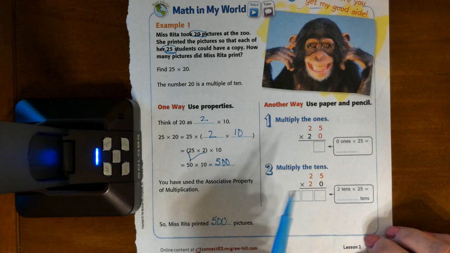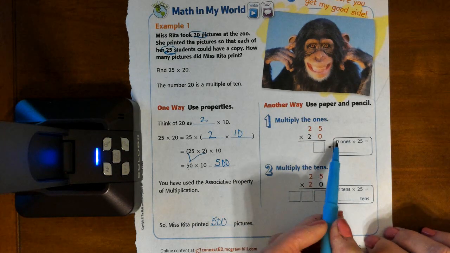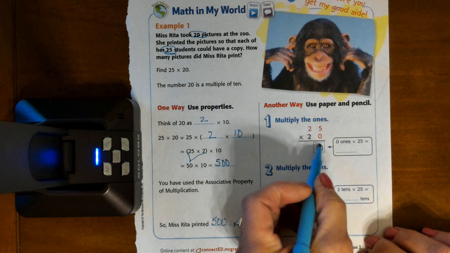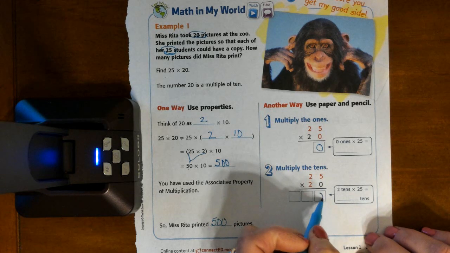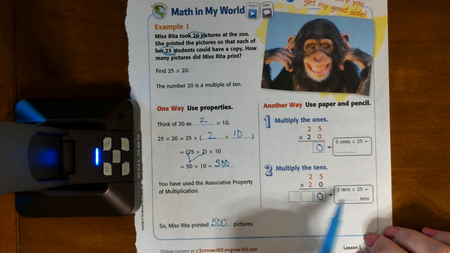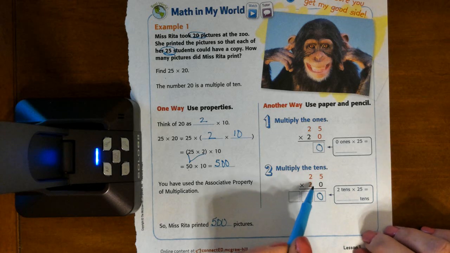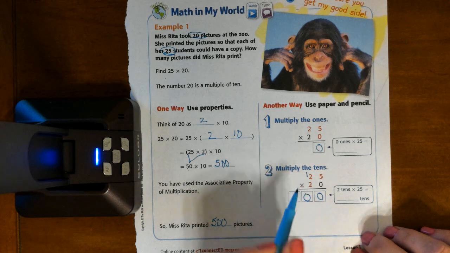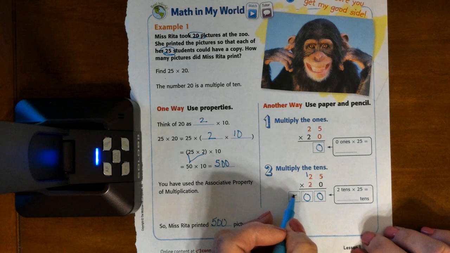Okay? The other way is to think of it as the paper pencil method, the standard algorithm, call it the mommy-daddy method. We can call it any one of those three things. So, 0 ones times 25, here in red, is 0. So let's repeat that 0 down here in the second step. And now we're going to multiply 2 times 25. Well, 5 times 2 is 10.